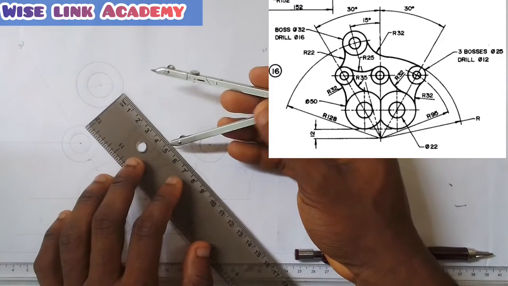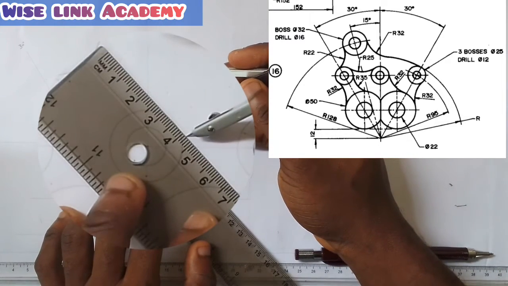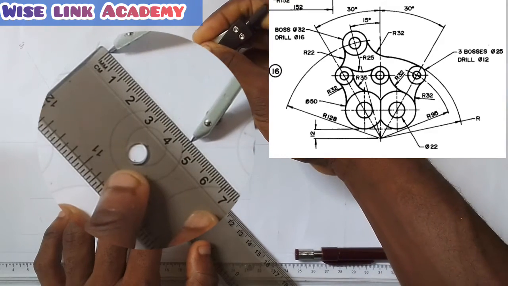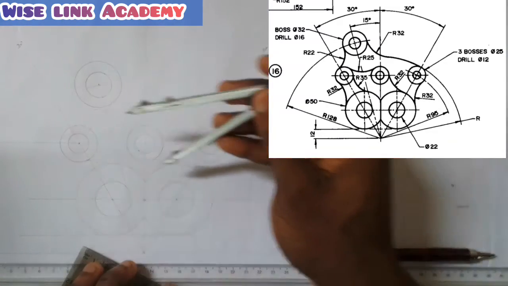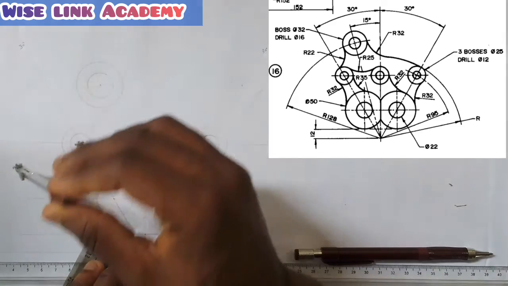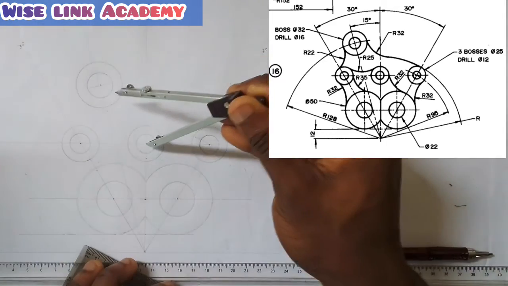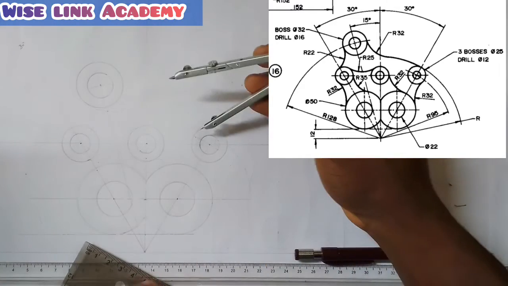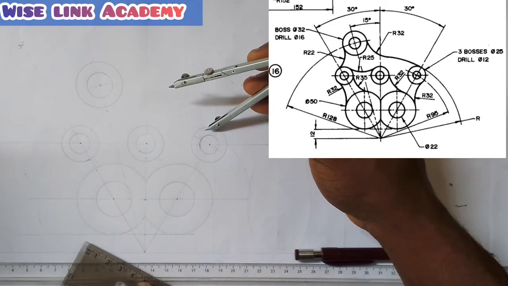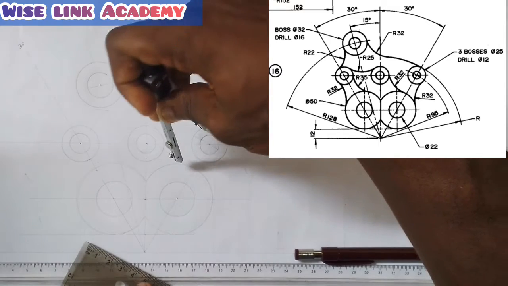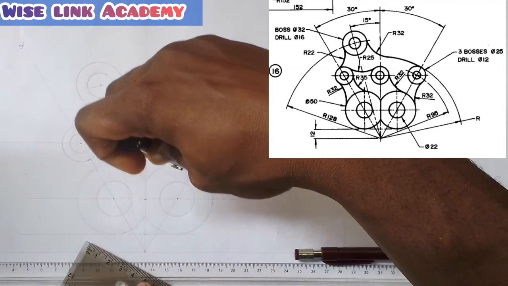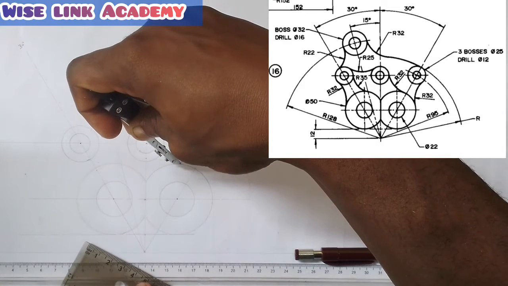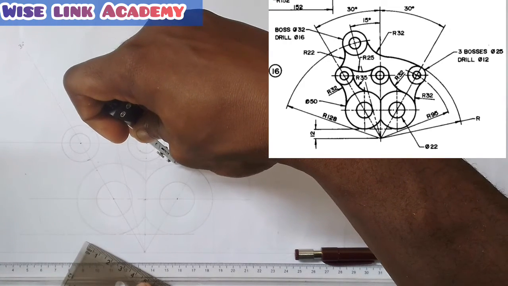So I'll measure out 44.5. At this point here, I will simply cut the arc, and at this point here, I will cut the arc. So where the arc meets is at this first point here. At that point, I will gauge it.